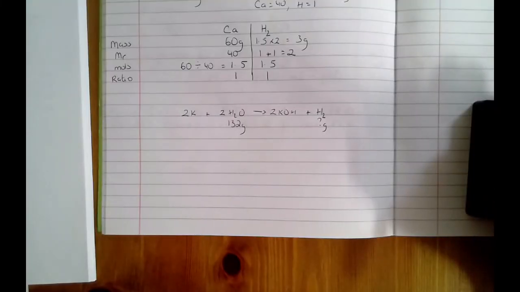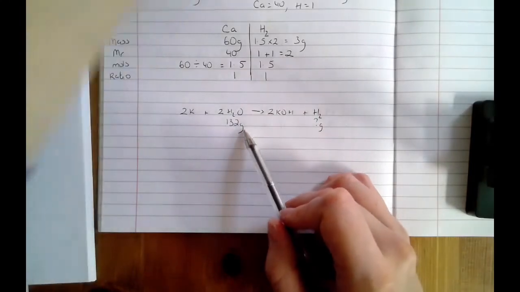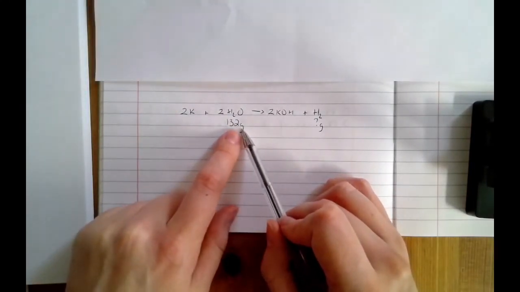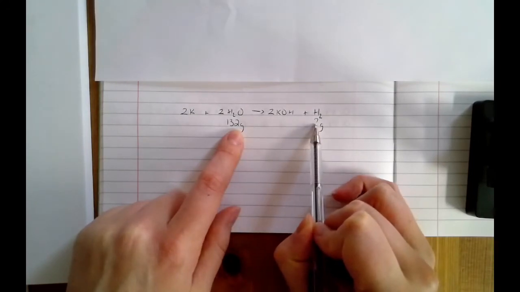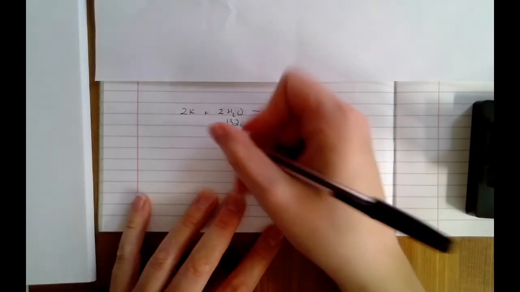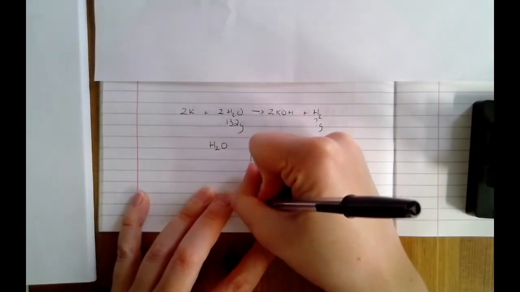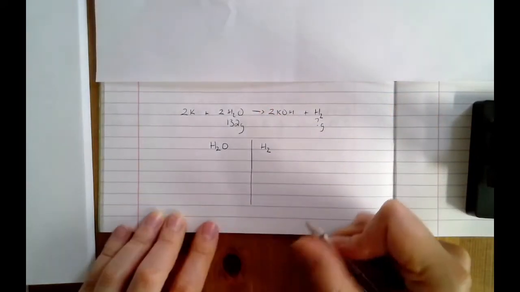So in all of the examples we've looked at so far, we've had a 1:1 ratio. So in the next example, we're going to have something a bit different. In this equation here, I'm starting off with 132 grams of water, and I want to know how much hydrogen gas am I going to produce. Again, I've got lots in my equation, but I'm given information about H2O, so that's important, and I'm asked about H2, so that's all I'm going to include in my table.